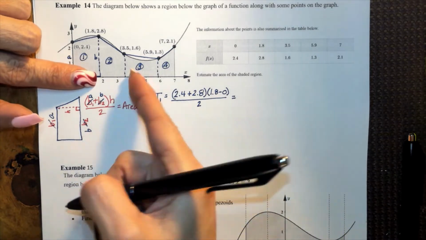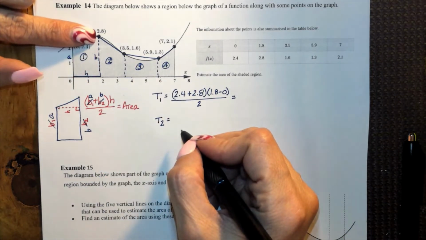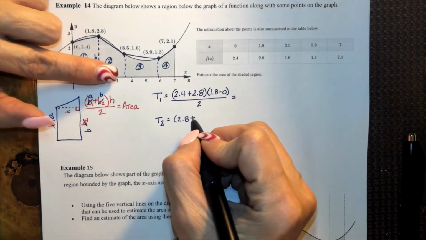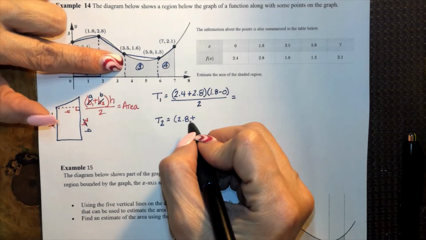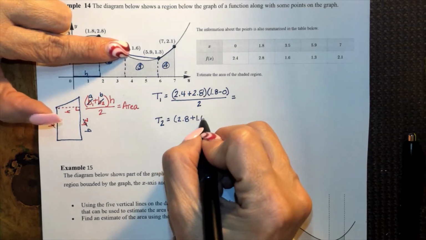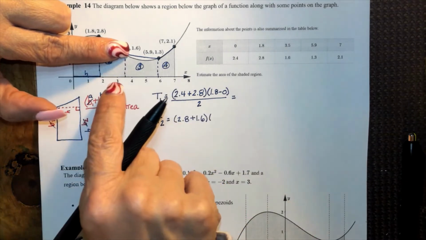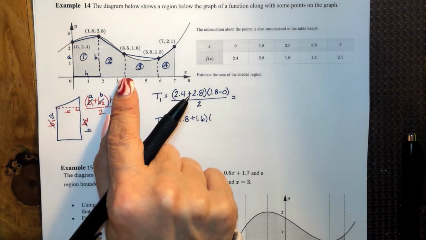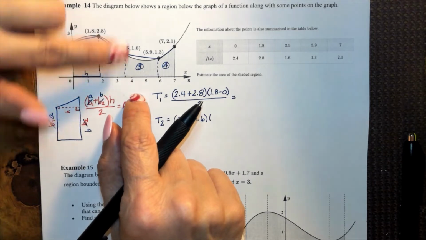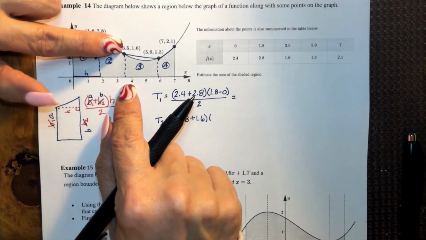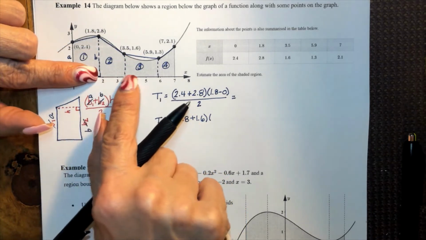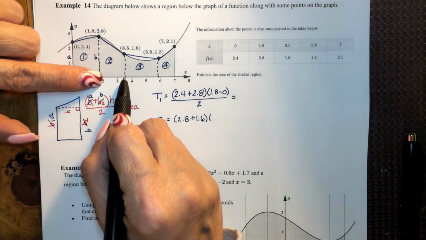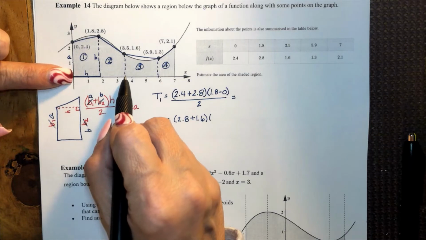Okay, now I'm going to do trapezoid 2. The height here is 2.8 plus the height here, 1.6, times the width here. I'm saying height, but really it's the side. I'll say the side, that maybe will be easier. The side, and this is the width right here. So we go out 3.5 from 0, but that's not how long that is.